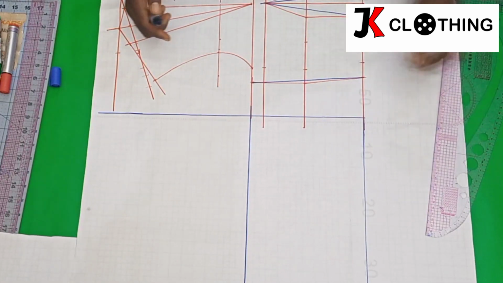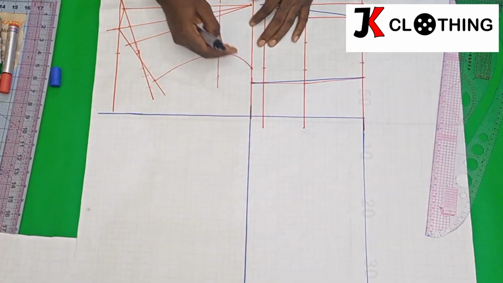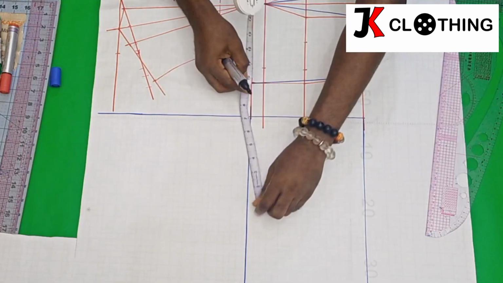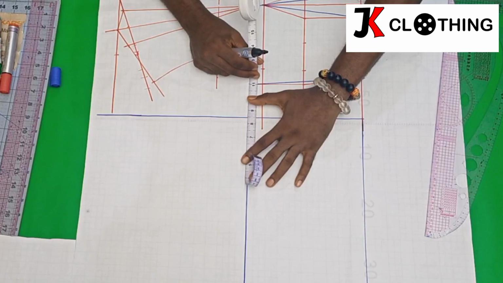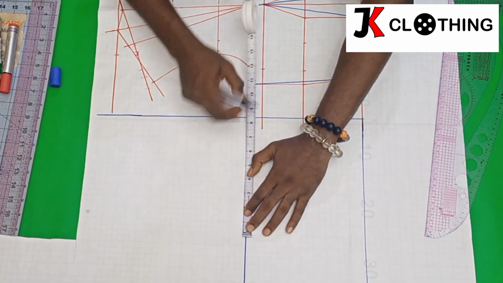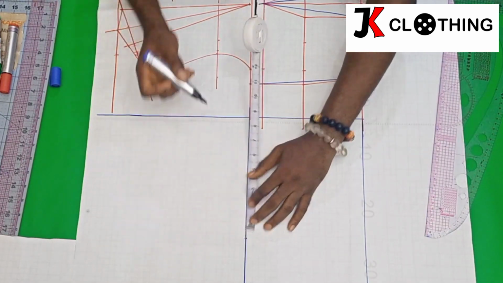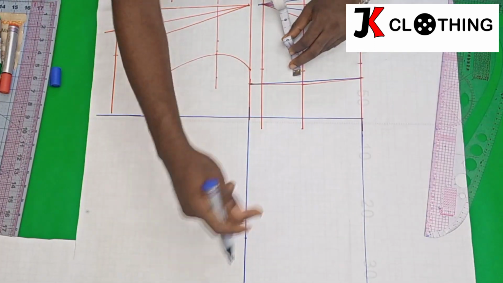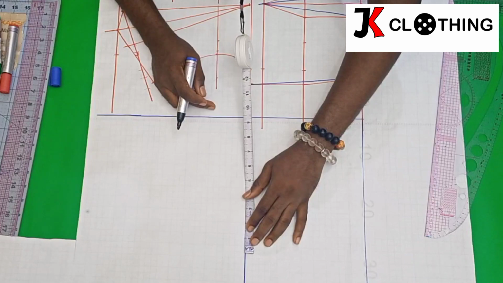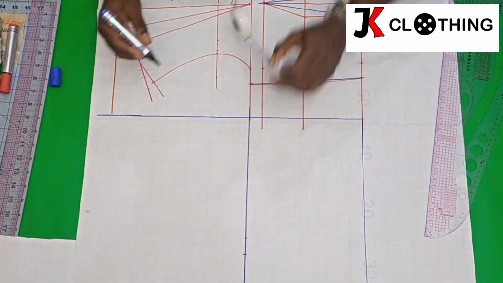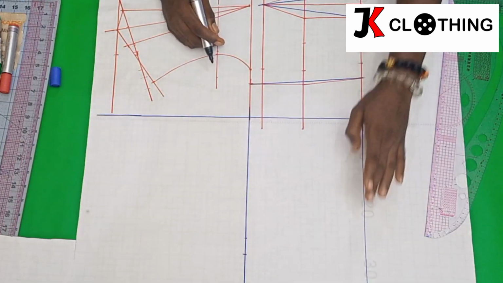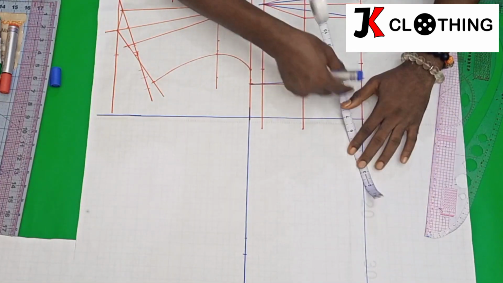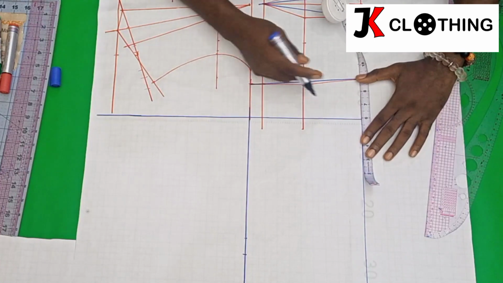Okay, so with this, what you would measure here would be the bust measurement divided by 4. So the bust is 34 divided by 4 gives us 8.5. 1 inch seam allowance was added to the front, so we'll add the same thing to the back. When we get here, the waist was 24. 24 divided by 4 gives us 6.